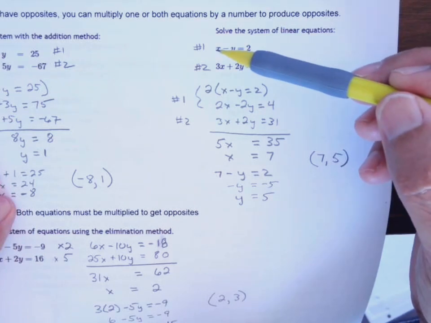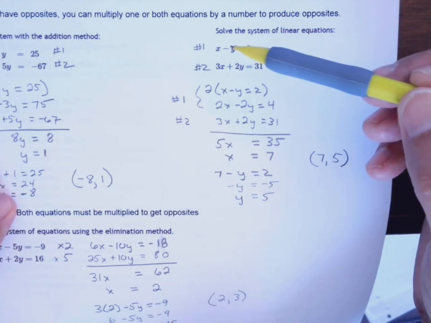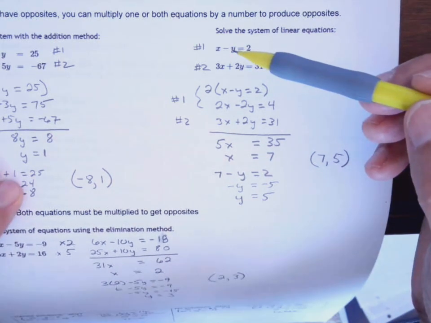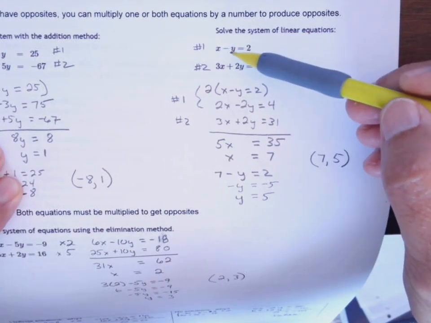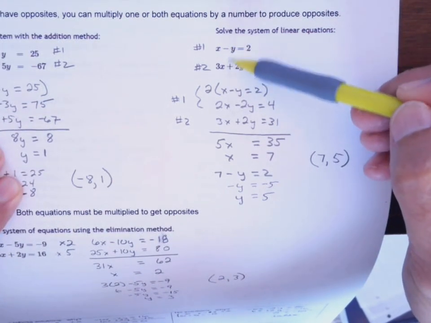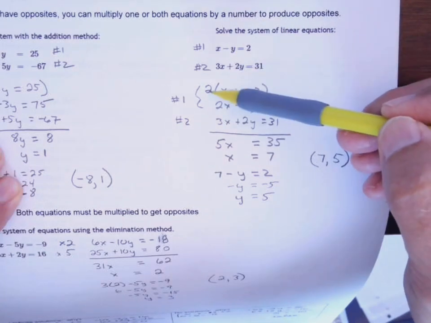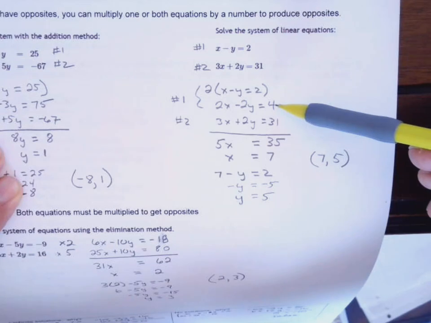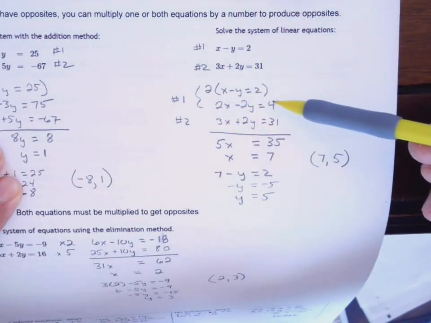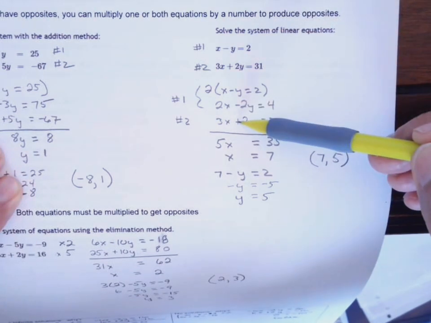It would be easy to get a -3 here by multiplying by -3, but it's easier if you can avoid it and just multiply everything by a positive number, just to avoid making a sign mistake. So here I already got opposite signs in place. All I need is to have y have a 2. So I'll multiply this first equation by 2. I distribute it through. So the first equation gets rewritten as 2x minus 2y is equal to 4. Rewrite the second equation. I now have opposites.